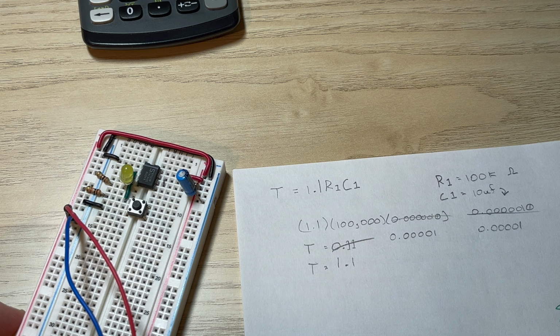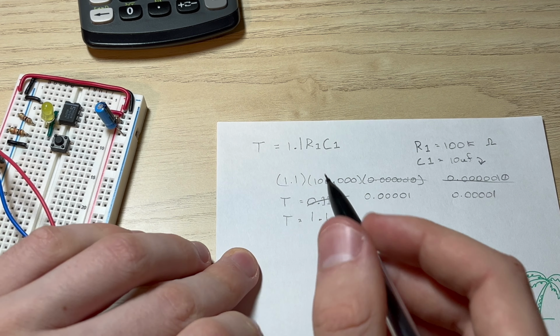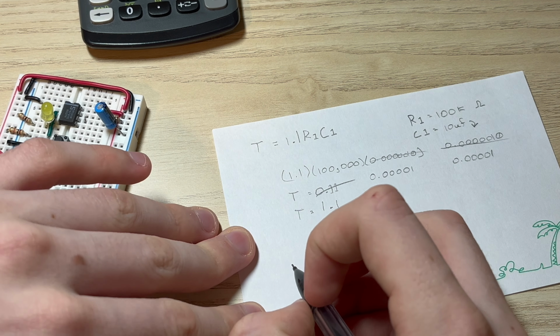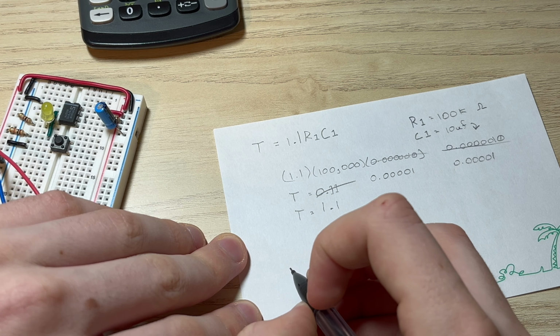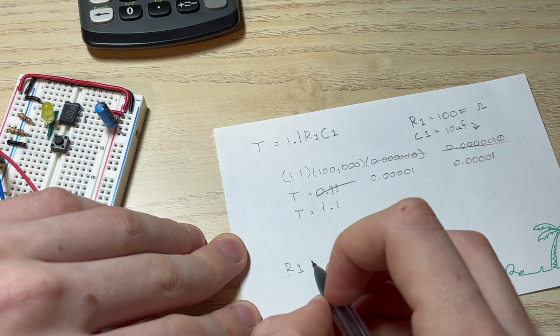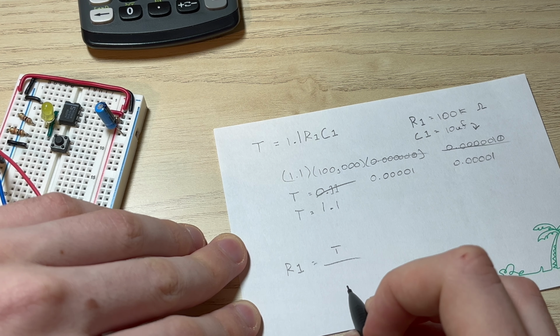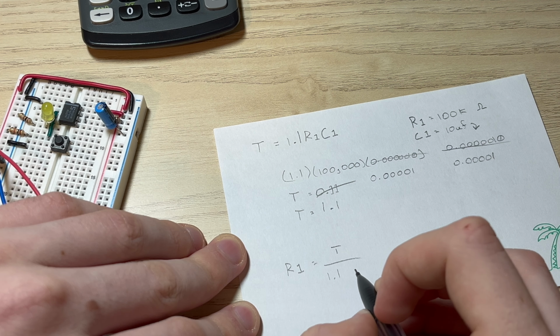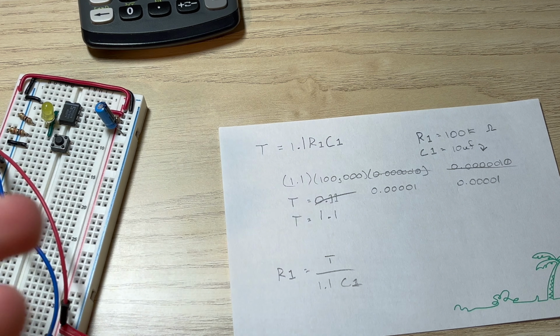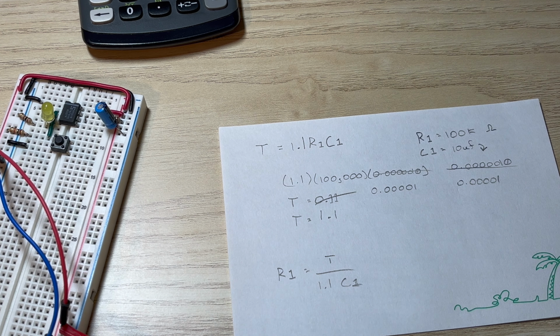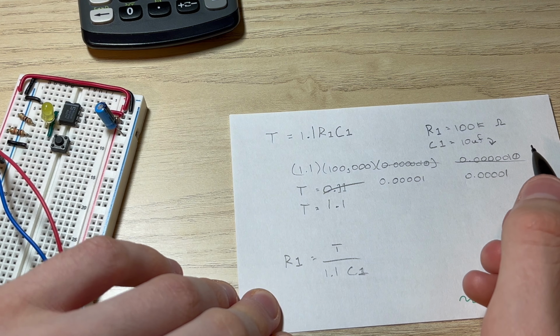Yeah, so that would be the basic equation, and you could obviously tinker around with this. You could rearrange it if you want to find a resistance, if you already know your time period. You'd have your time, and you have 1.1. You can solve for different things here, and it'll give you a pretty accurate result.